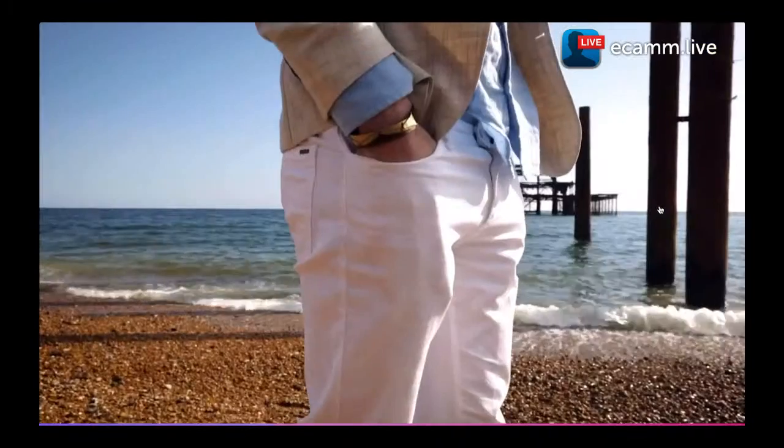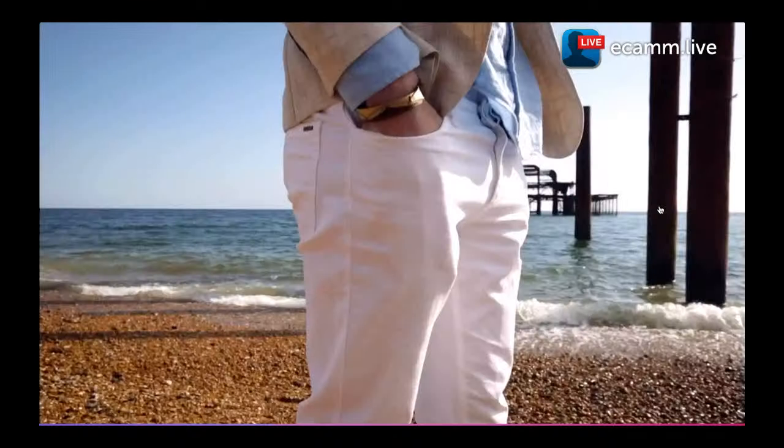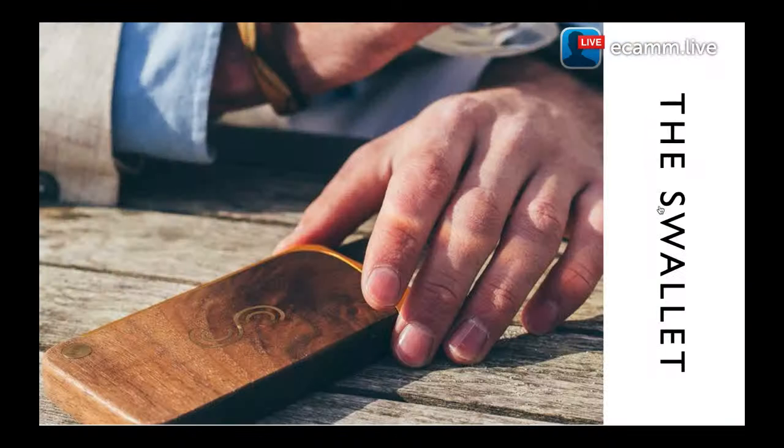So as you can see, it's a card holder. This is, I call it the Swallet, and what happened, as you saw in the video, is as soon as you open the cover, the cards inside pop out automatically. So there's no other extra things you need to do. They're protected when the cover's closed. When you open the cover, they just come out automatically with one action.